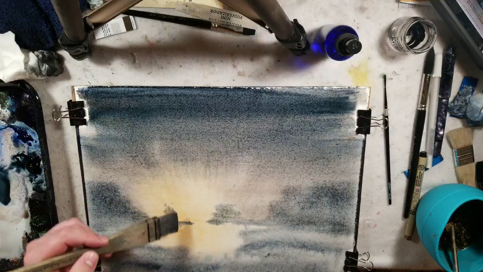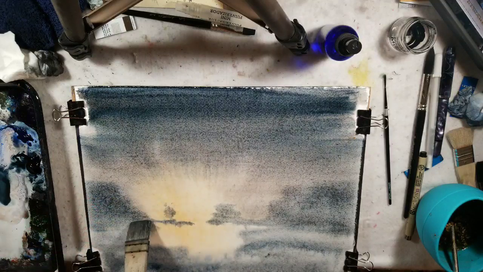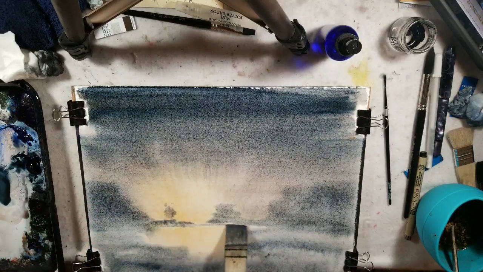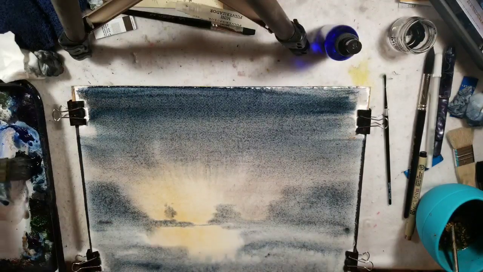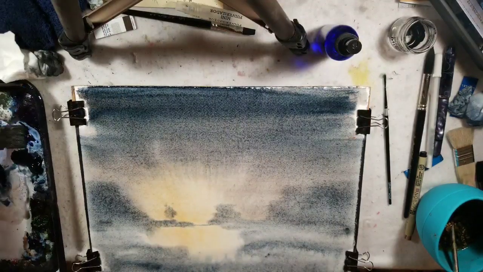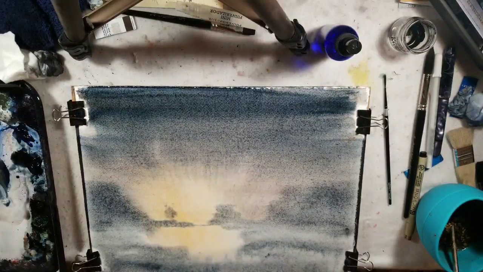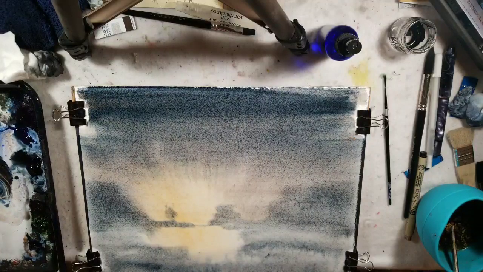The telephone pole will wind up probably being right here. Now let's really load this guy up with pigment. And this is Payne's Gray and ultramarine. I'm just looking to get some dark.